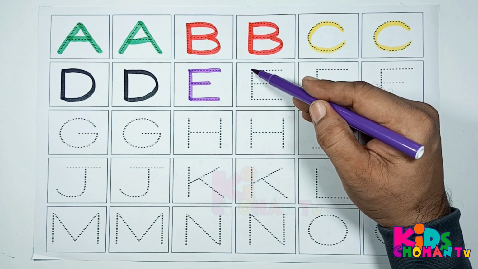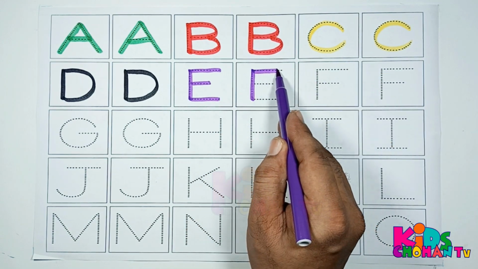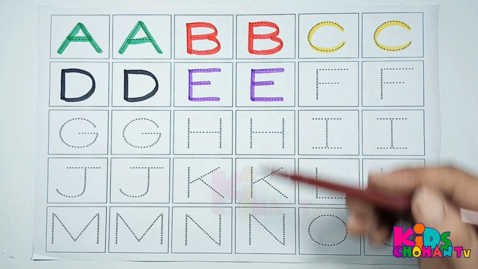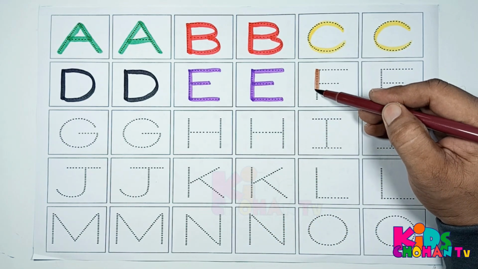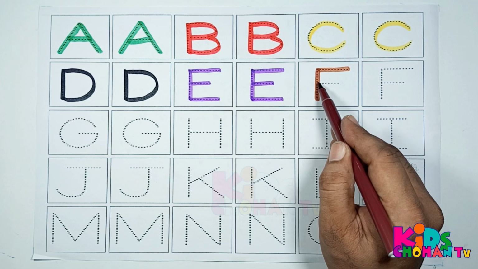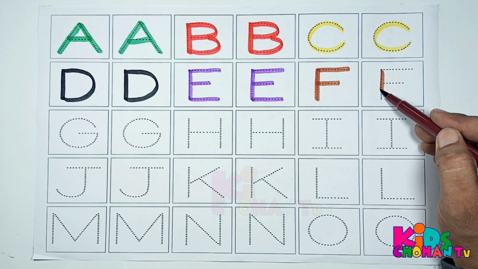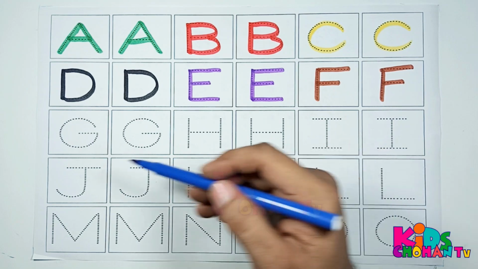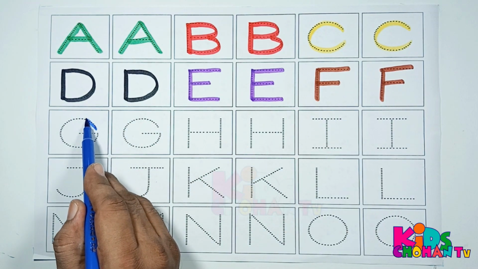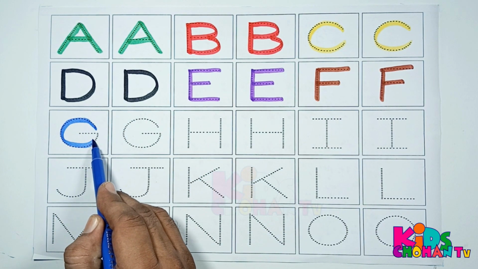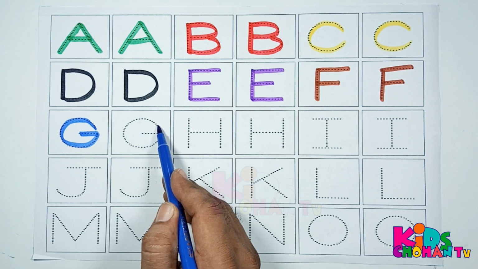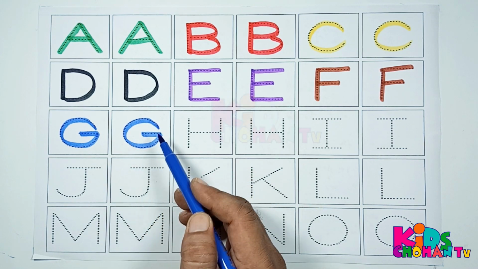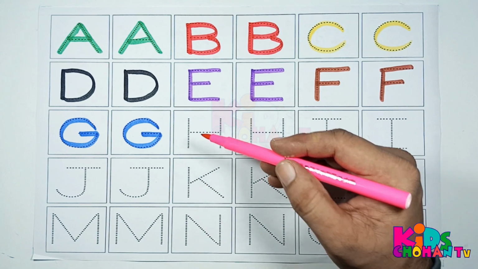E. E for eagle, brown color. F. F for fish, blue color. G. G for goat, pink color.